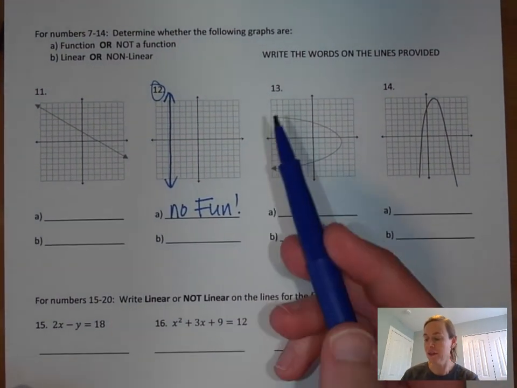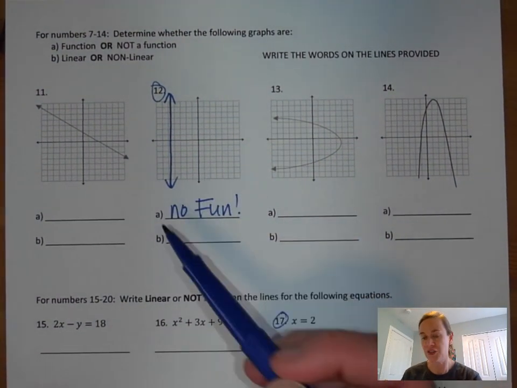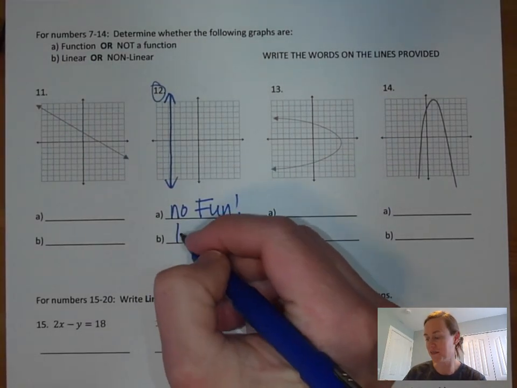Now, as far as linear or nonlinear goes, is it a straight line? Yeah, sure is. Linear.